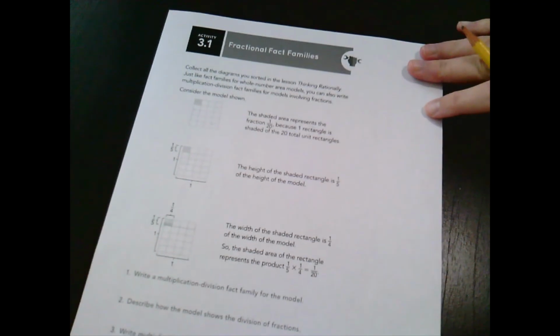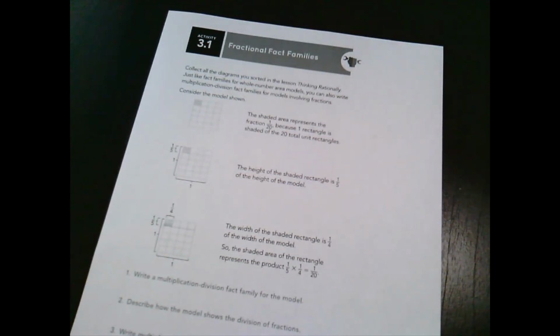Now, in fact families, we can also bring in division. How would division come into play with this? Well, we could say 63 divided by 9 is 7, or we can say 63 divided by 7 is 9. All right, so let's go ahead and move to activity 3.1, fractional fact families.